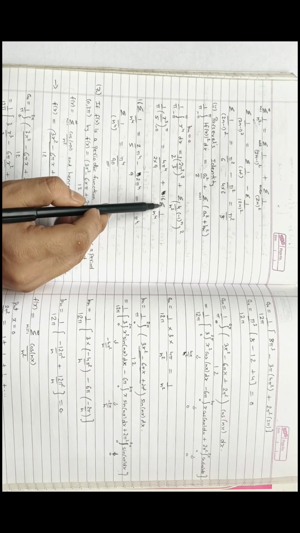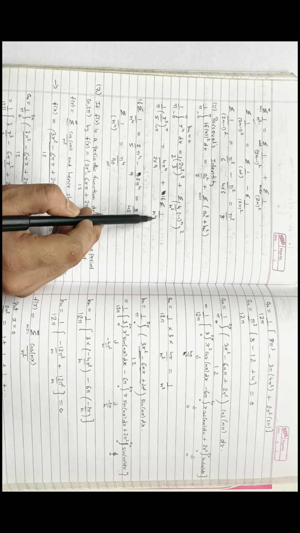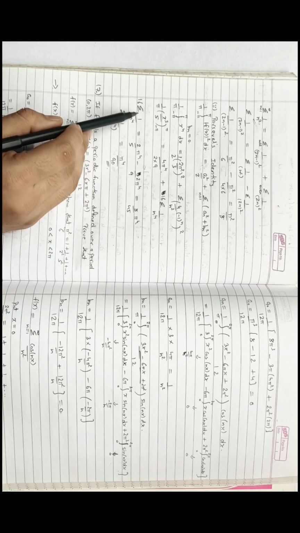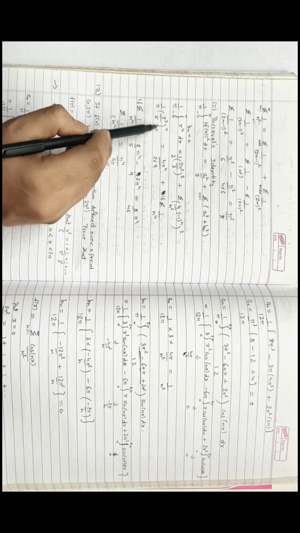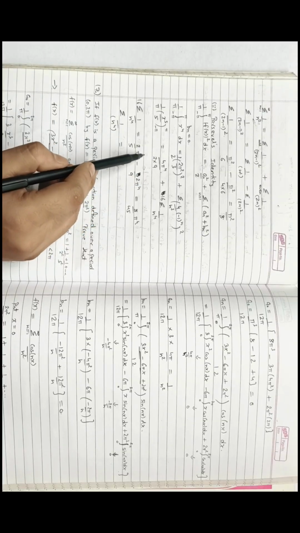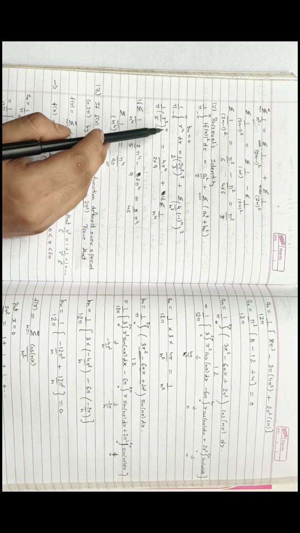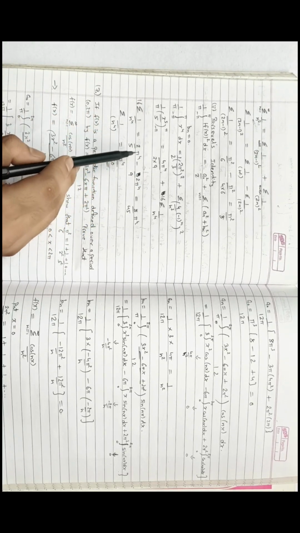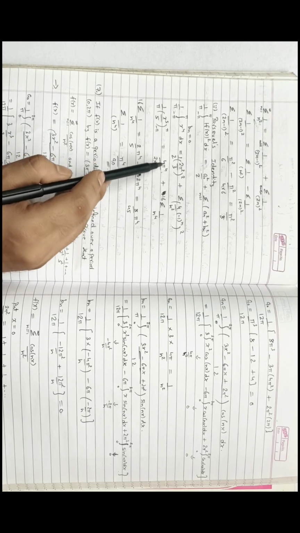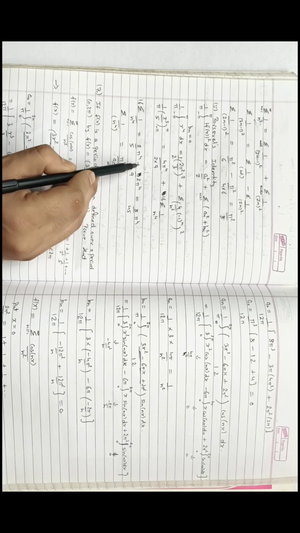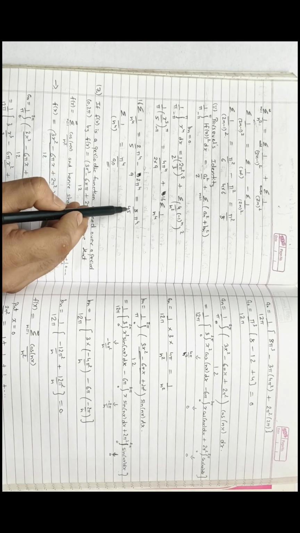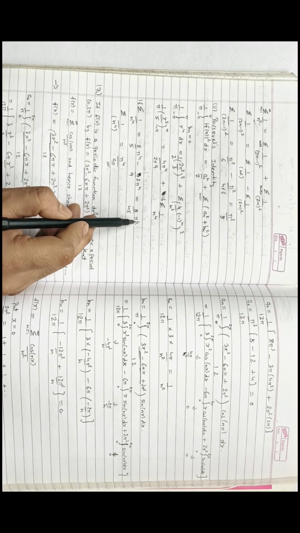I am remaining with summation 1 upon n to the power 4. So summation 1 upon n to the power 4 is equal to this thing minus this thing. If you solve this integral, you will get this value, and it is giving me this value. So after solving this, I am getting 8 upon 45 pi to the power 4.